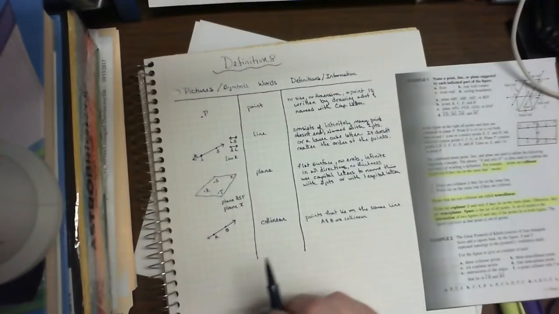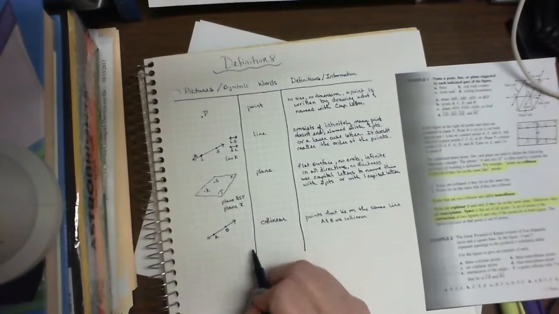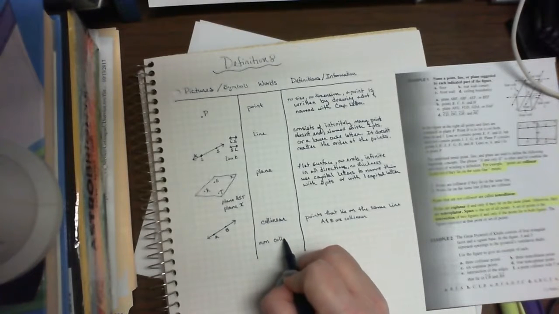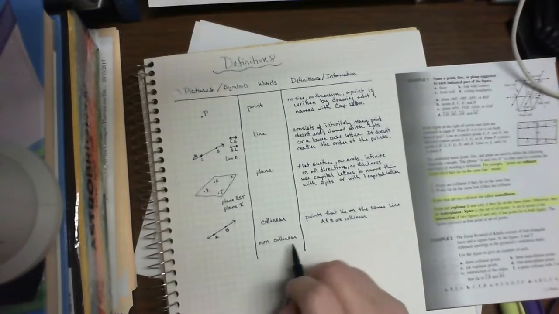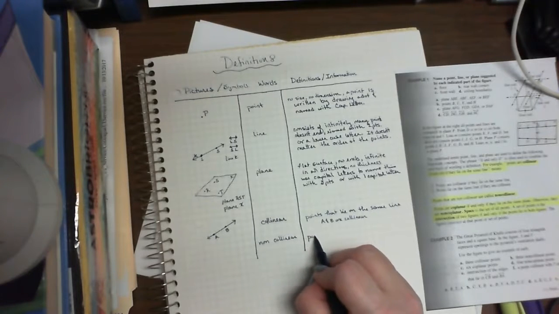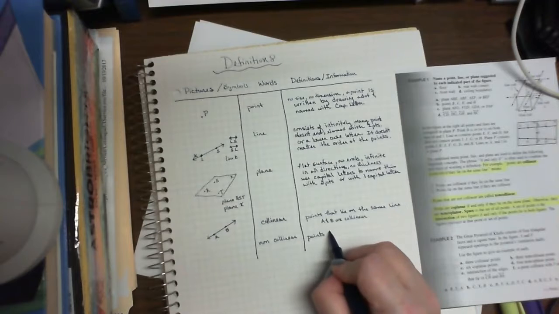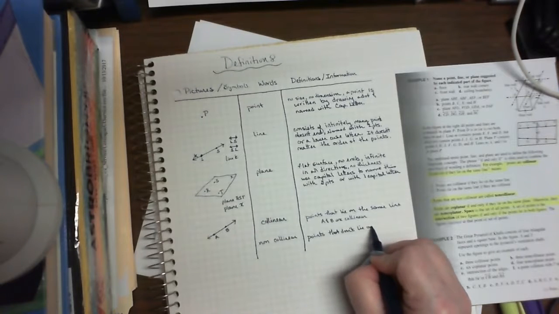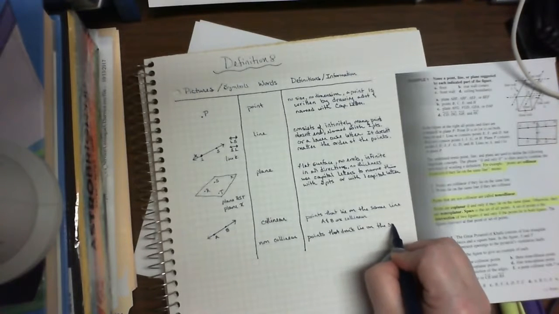Ta-da. For non-collinear, points that don't lie on the same line.